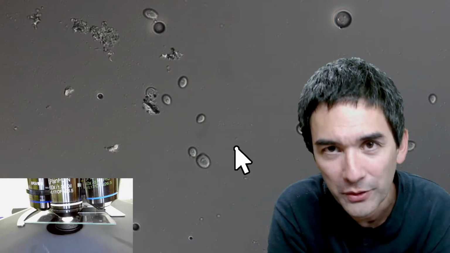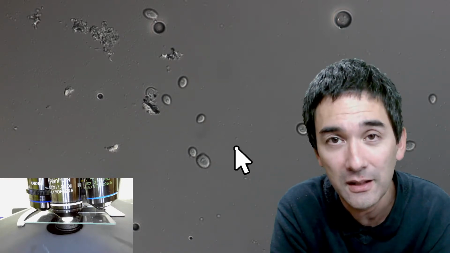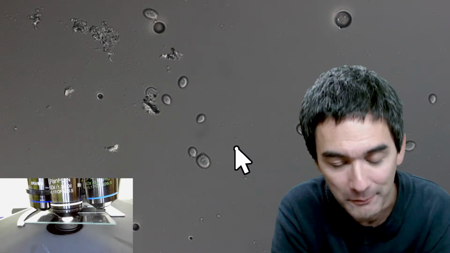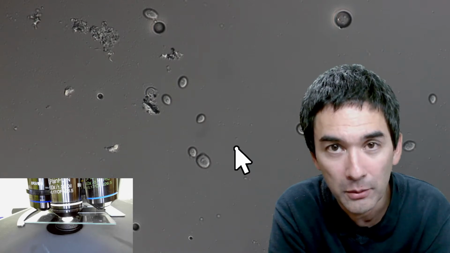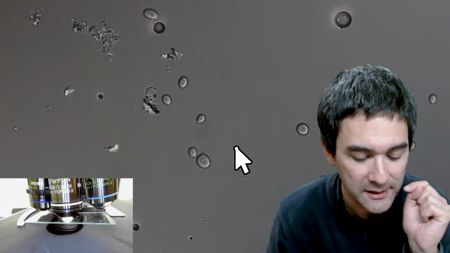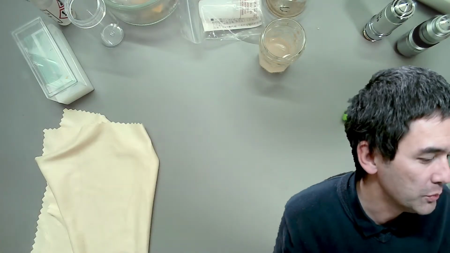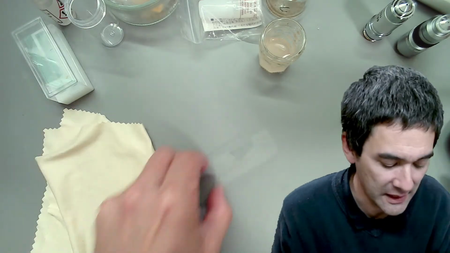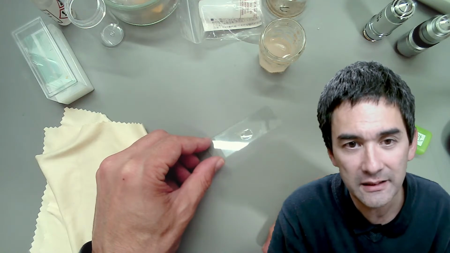UKIT mounting medium, a resin-based mounting medium, on my 40 times objective. How did I manage to do that? And it was a good objective from Olympus. Stupidity. I was not patient enough. I made a permanent mount, and some of the mounting medium spilled out from the side of the cover glass, and I did not clean it off.